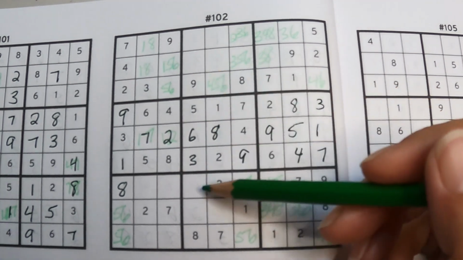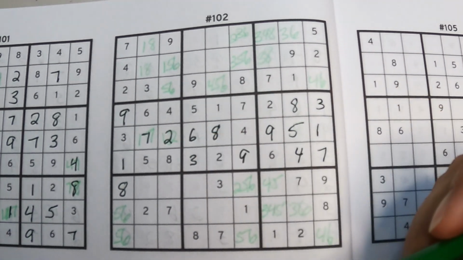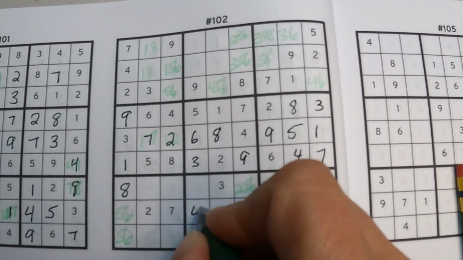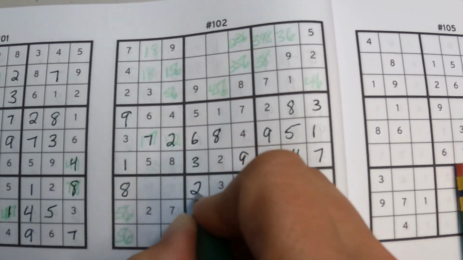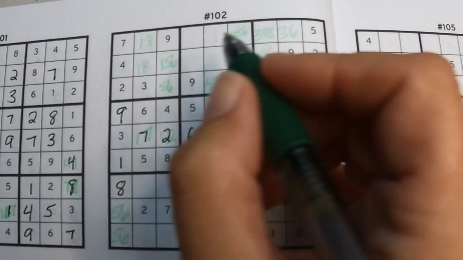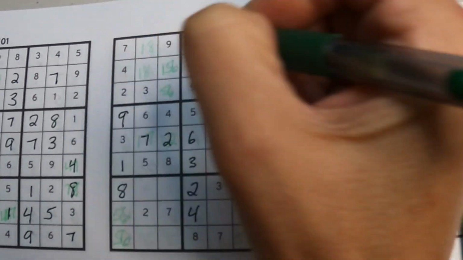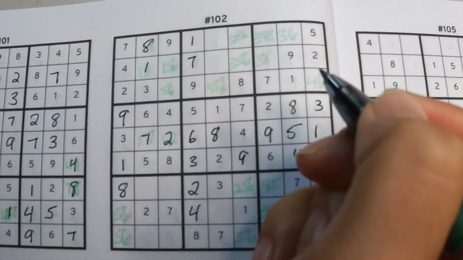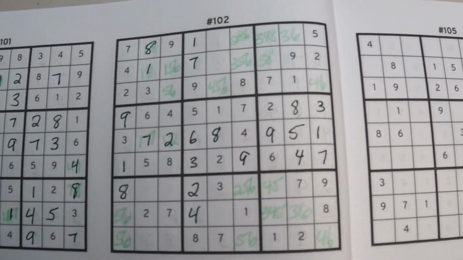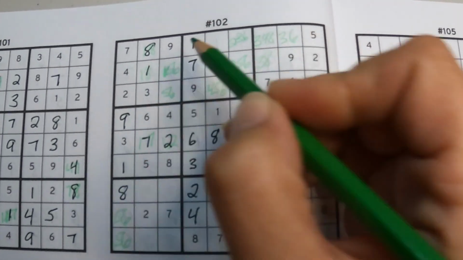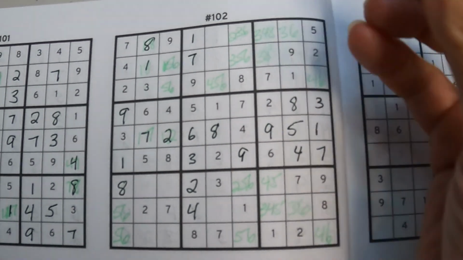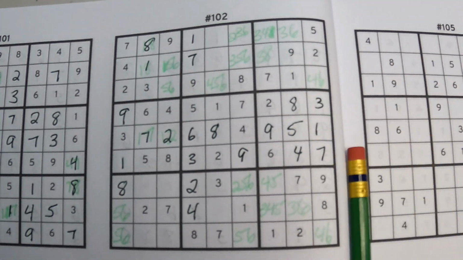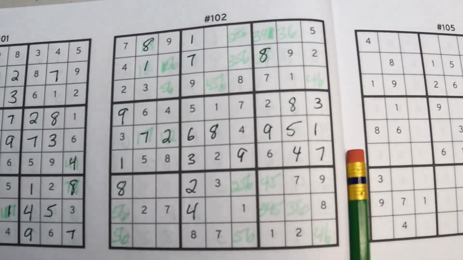If we look at this column here, we're missing 1, 2, 4, and 7. We've got 1, 2, and 7 here, so this is our 4, and that 1 and 7 means this is our 2. We've got a 7 here, so 1, 7. That 1 means this is our 8 and 1. And then we can get rid of this 1 here, and this 8 here. So then if we look, this is the only place our 8 can be in that column.